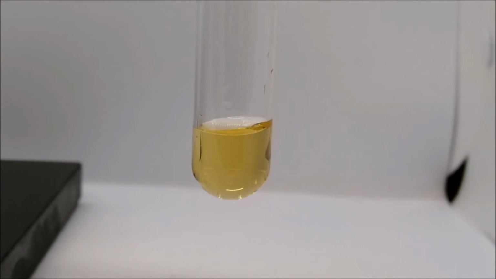Metathesis Lab Reaction E, iron 3 nitrate and cobalt 2 chloride. Our tube initially again contains iron 3 nitrate solution. We will add a solution of cobalt 2 nitrate. Once again, that's reaction E, iron 3 nitrate and cobalt 2 chloride.